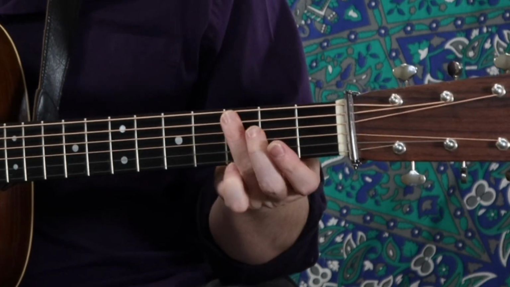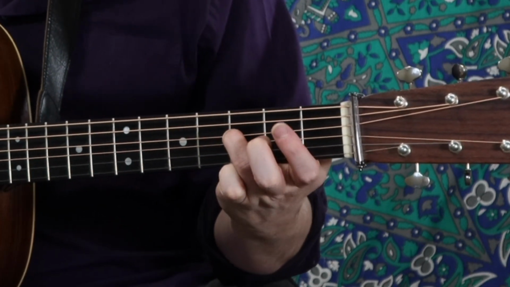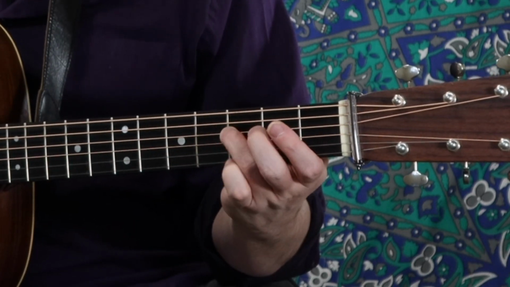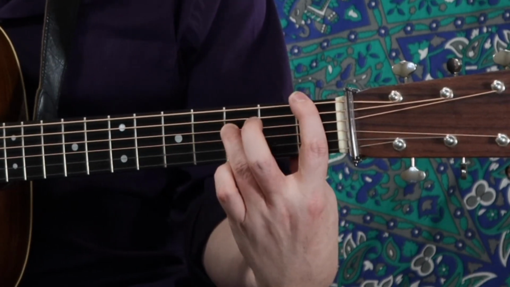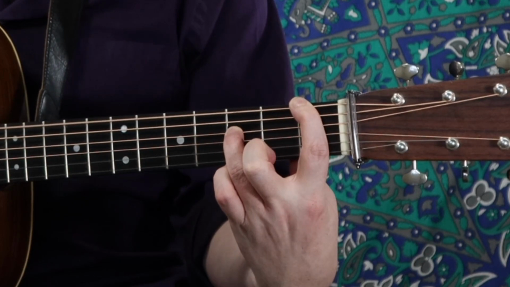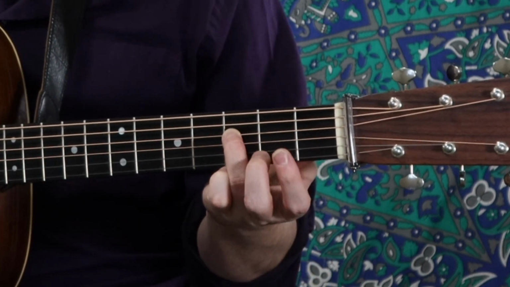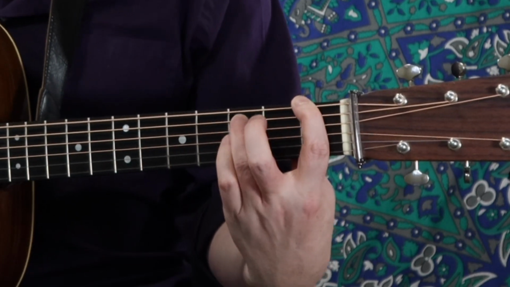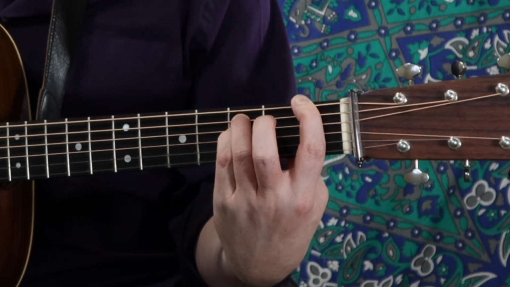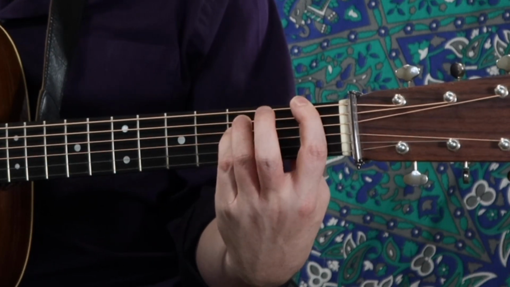If we go from that note, one more string towards our toes there, well, that's the interval of an octave away from our first note. Here's F on the first fret of low E. That's an F on the third fret of the D. Okay, right in between there is the perfect fifth.